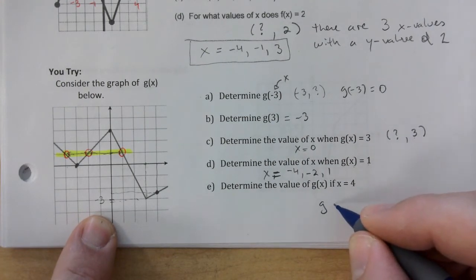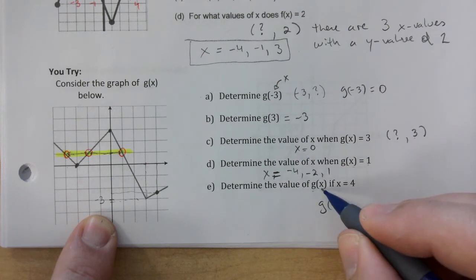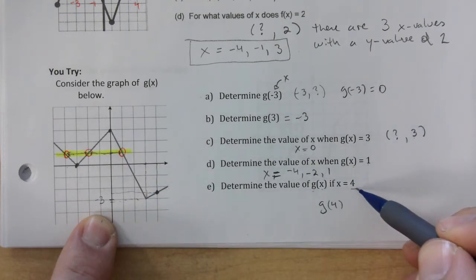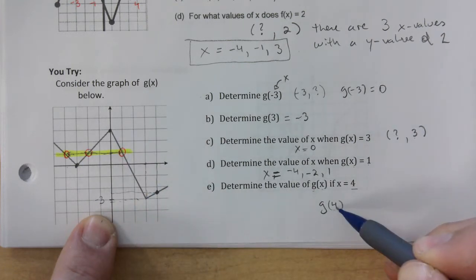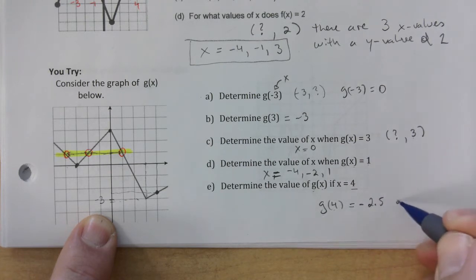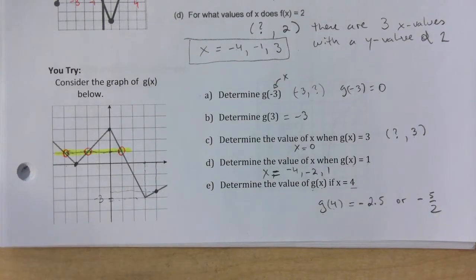G of 4, g of x, that's the function. But now we want when x is equal to 4, so this is how we write it. G of 4 is going to be -2.5 or -5/2.